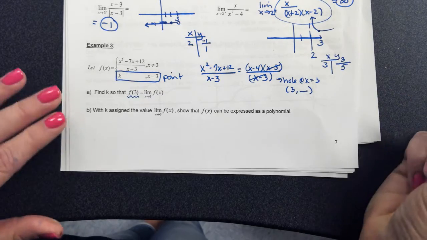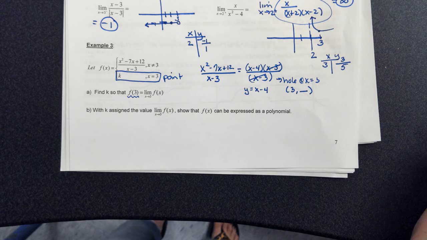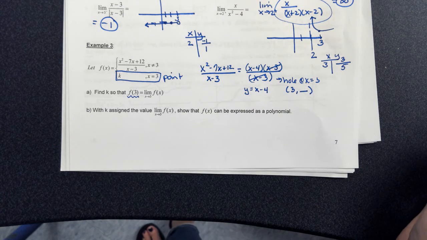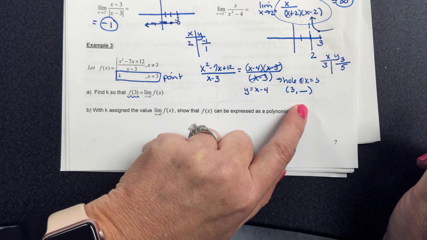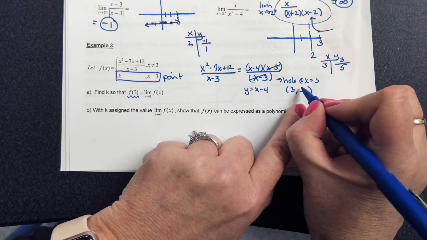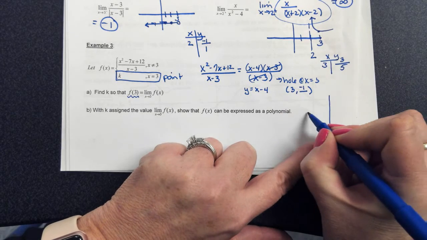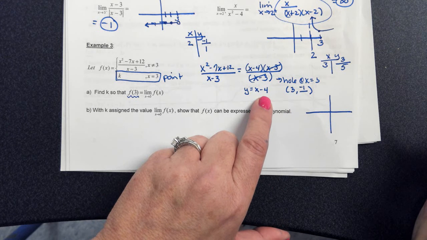So now remember, when you have a hole, you simplify your fraction. So really what you're looking at is the equation y equals x minus 4 with a hole at this particular single point. And what is the y-coordinate for this particular hole? The y-coordinate's what? It's -1. So graphically, again, graphs are going to be your friend. What does the graph of y equals x minus 4 look like?